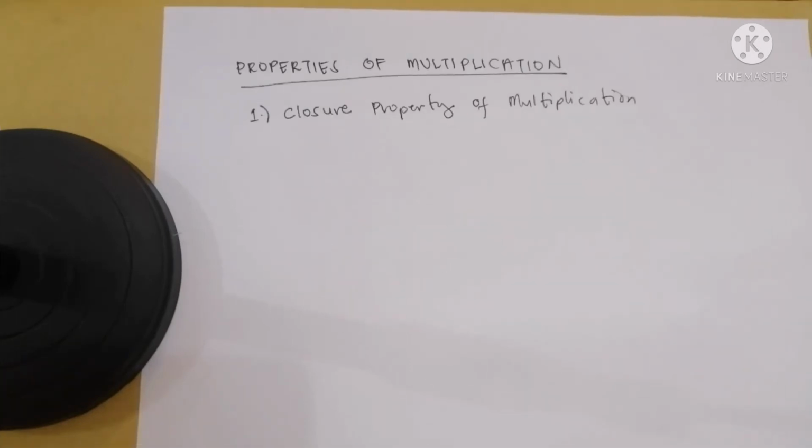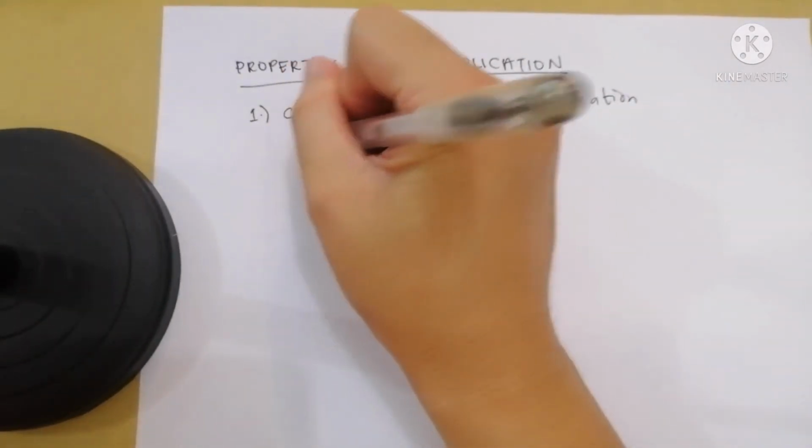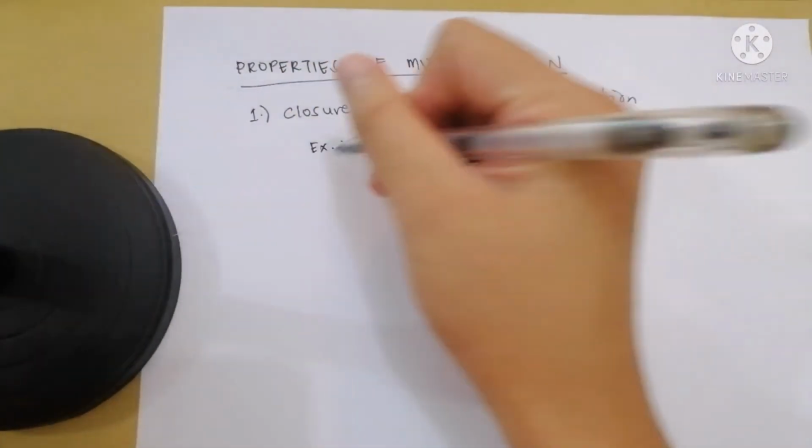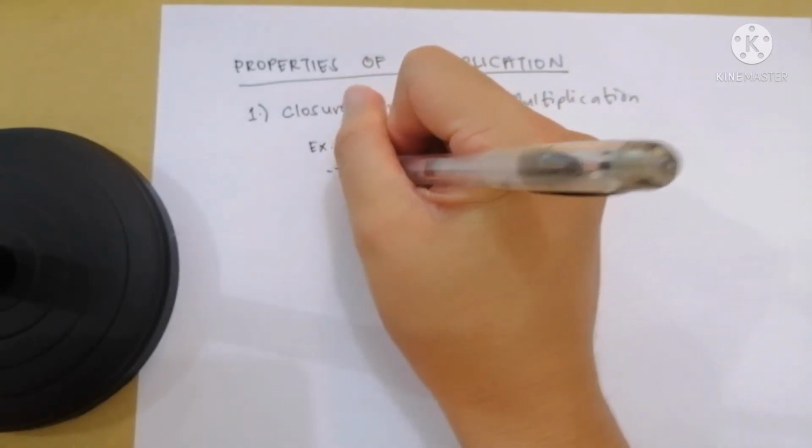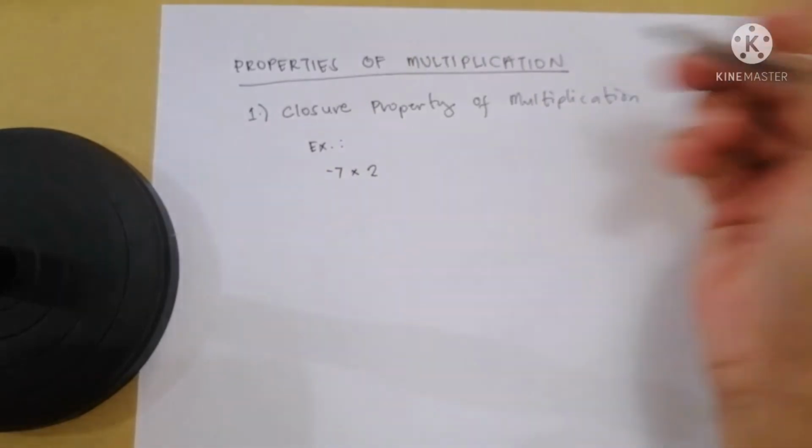We come now to the different properties of multiplication. The first property is called the closure property of multiplication, which states that the product of any two integers is, of course, another integer. So for example, we have here negative 7 times 2.